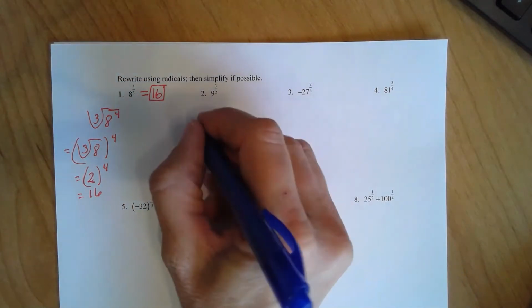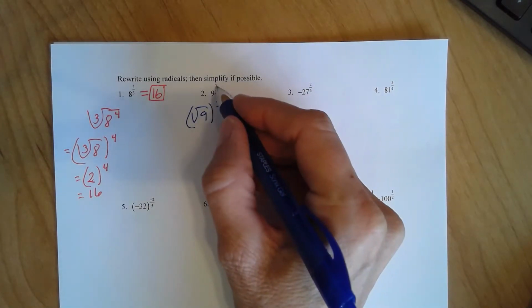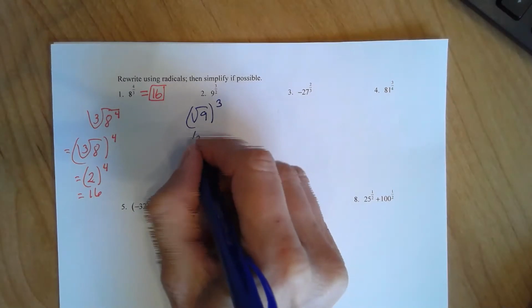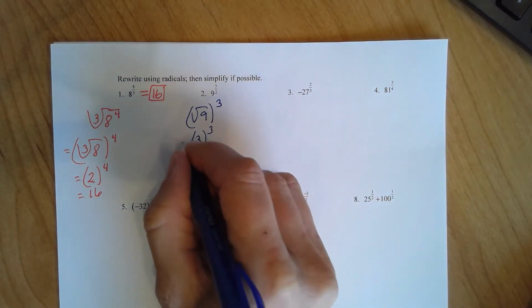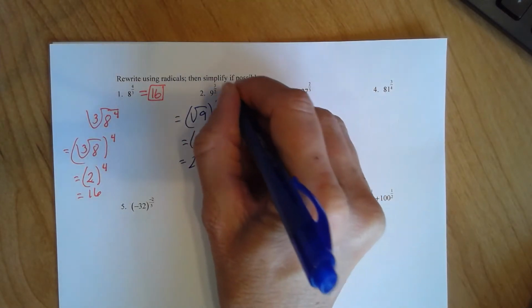9 to the 3/2 says the square root of 9, all raised to the 3rd power. The 3 is the power, the 2 is the index. The square root of 9 is 3, and then I'm going to have 3 cubed, and 3 cubed is 27. So we end up with 27 as our answer.